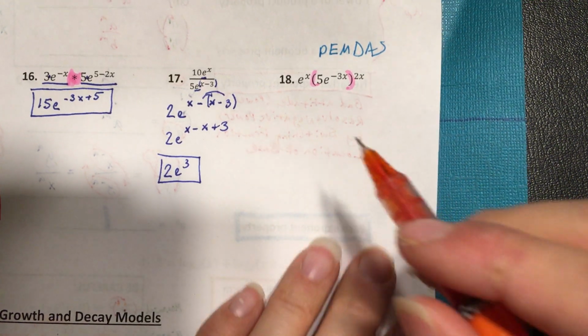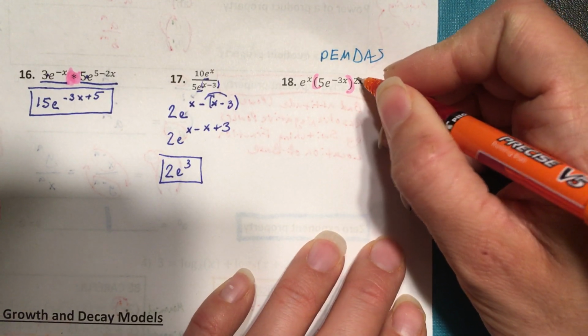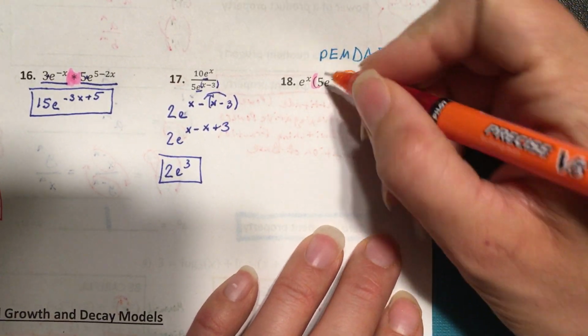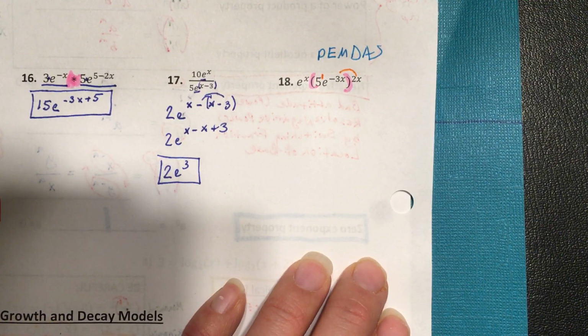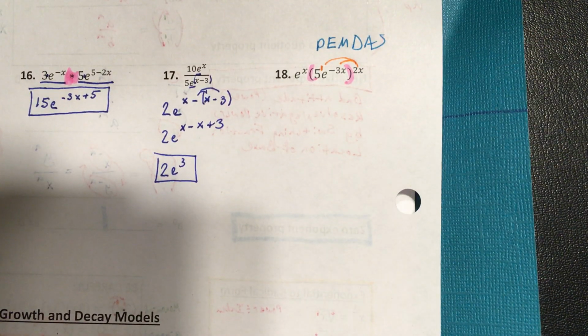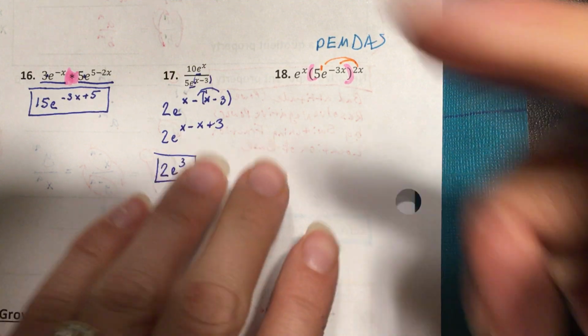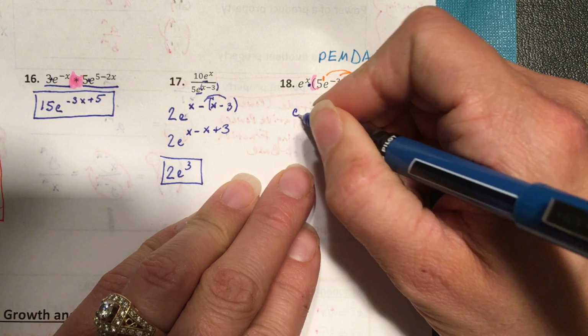Now here's the tricky part. How many exponents do I actually have in this parentheses? We've got the negative 3x as a power, but that coefficient of 5 also has an implied power of 1. So I'm going to distribute that 2x to both of those powers. Notice who's not getting that power of 2x: this e to the x that's floating on the outside of that parenthesis.